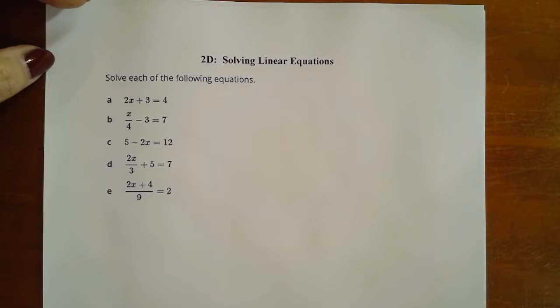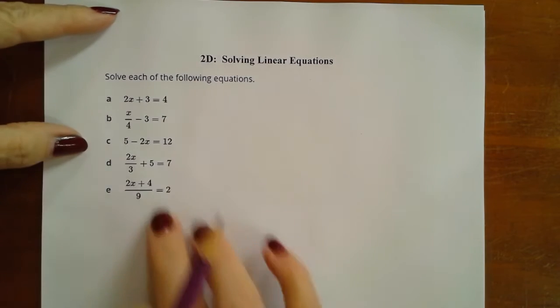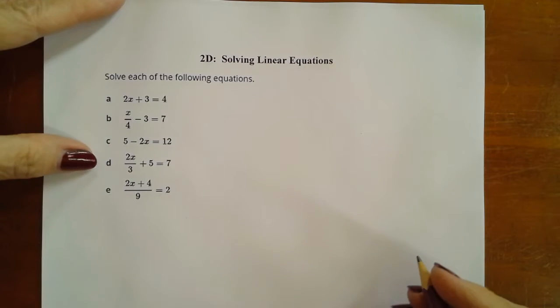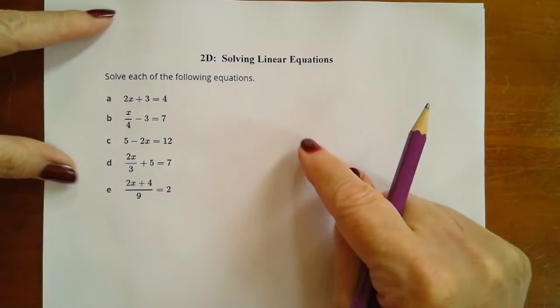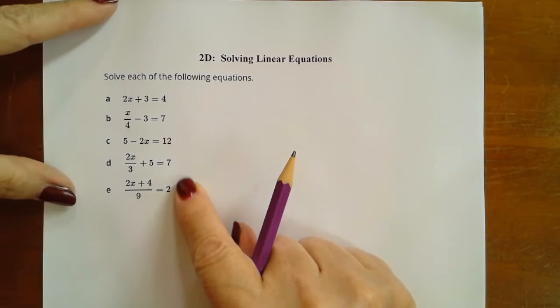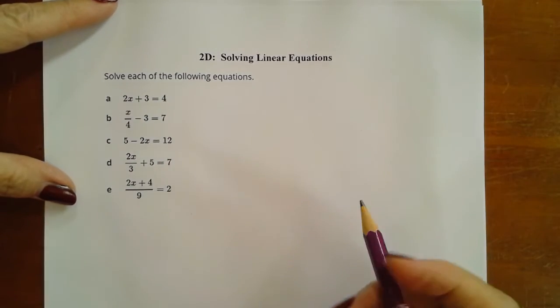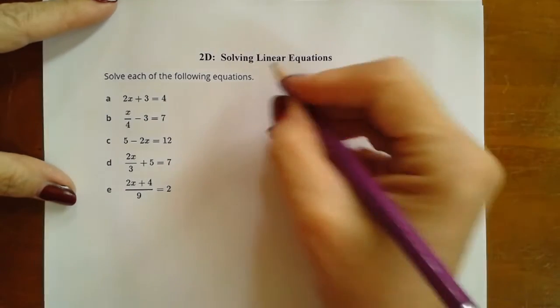Hi, this is the video for 2D, solving linear equations. This should just be a revision of your 7 and your 8. So what I would do if I were you is pause the video right now, try to do all these problems, and then see if you get them right. And that'll tell you that you really know what's going on.